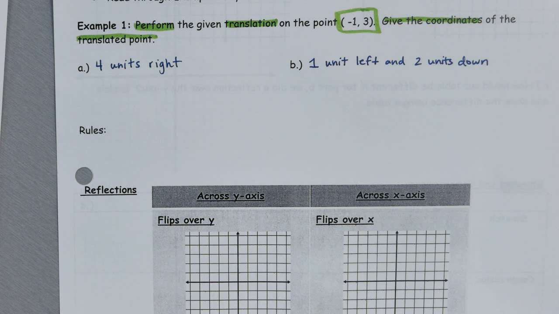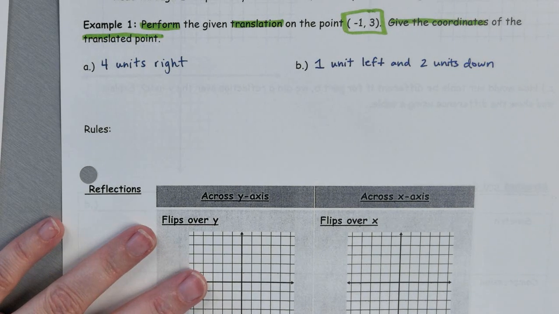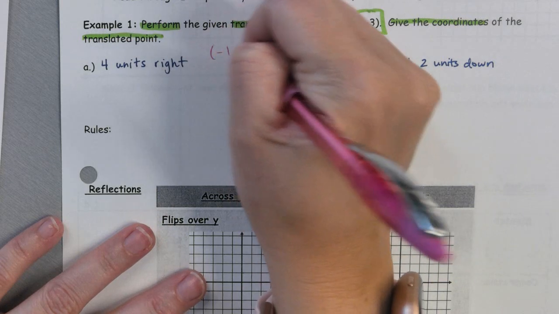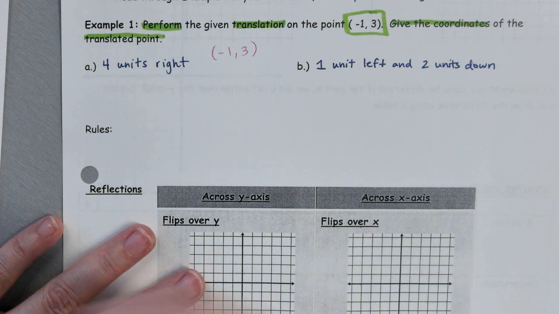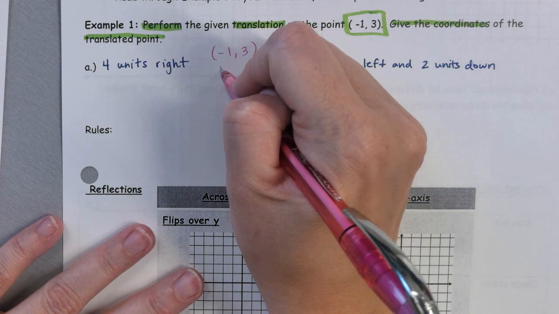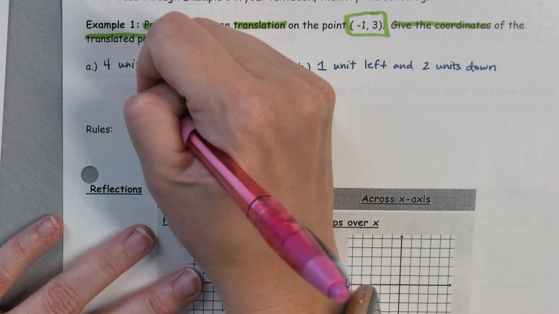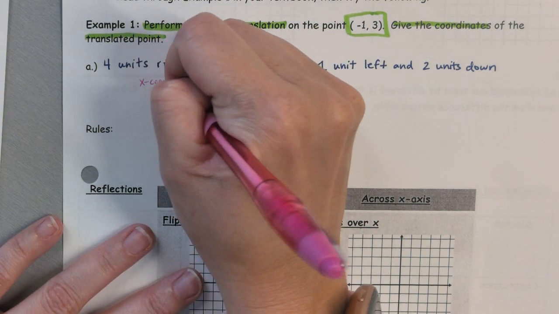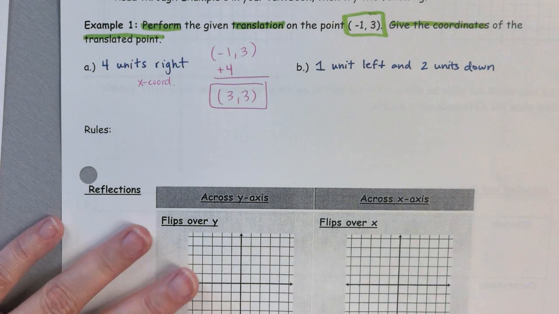All right. Seth, can you tell me what your strategy was for part A? How did you find your answer? And you just have to add 4 to what? Yes. Okay, so 4 units right is affecting the x coordinate, right? So you could just add 4 to that. There you go, 3, 3.